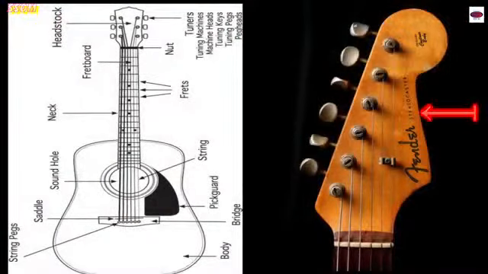So let's start with the headstock. You can see over here I have also taken the example of a digital picture of a headstock. Basically, the headstock of a guitar depends on the guitar. There are so many sizes and shapes of guitars, and the shape of the headstock changes as per the shape of the guitar.